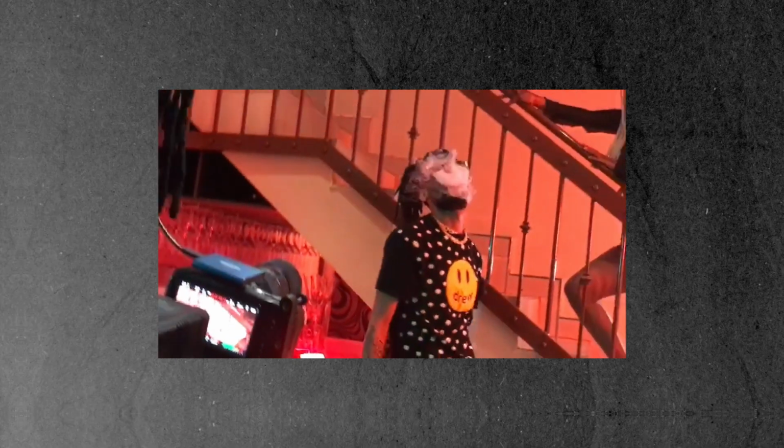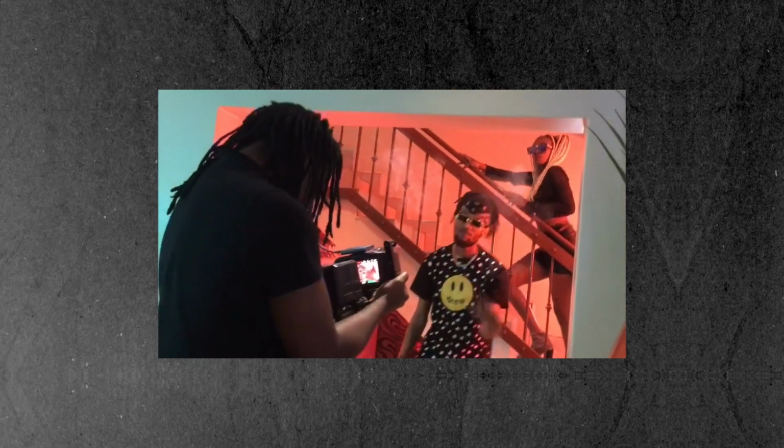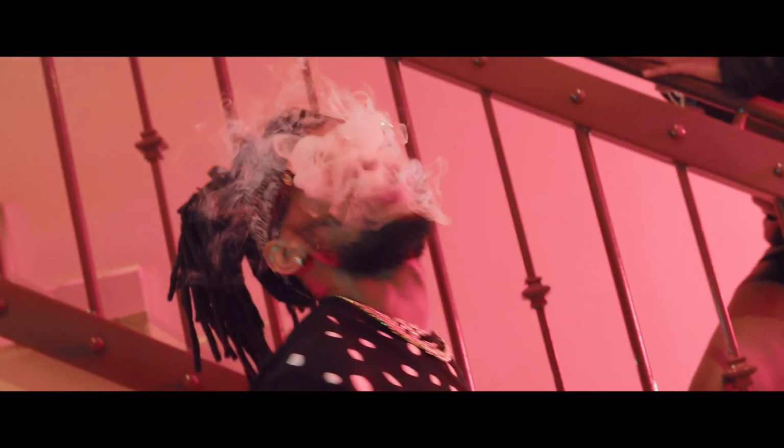So for the same reason as making sure that you are telling a story in your music video, you also have to have cool elements that are going to keep the audience engaged. And making use of cool camera angles, transitions, and movements can keep eyes glued to your video.